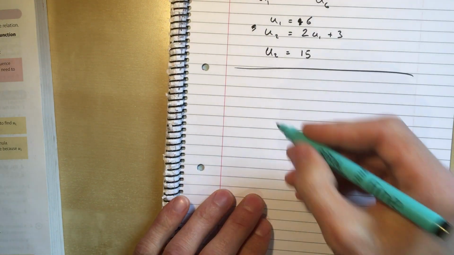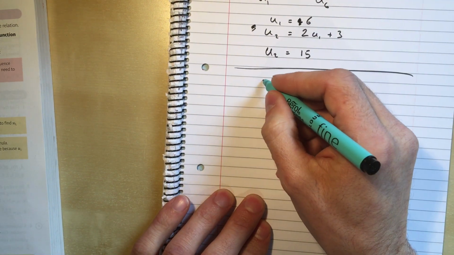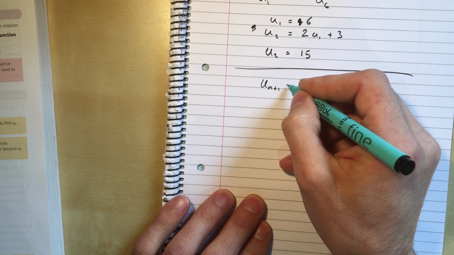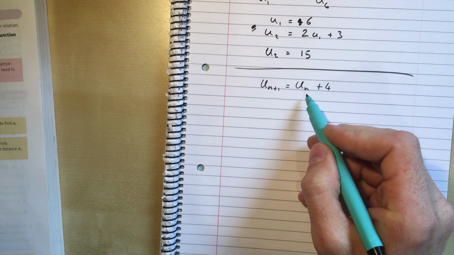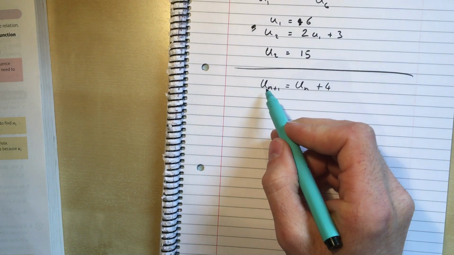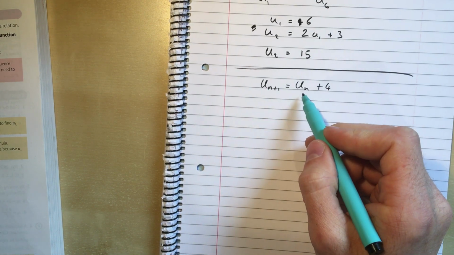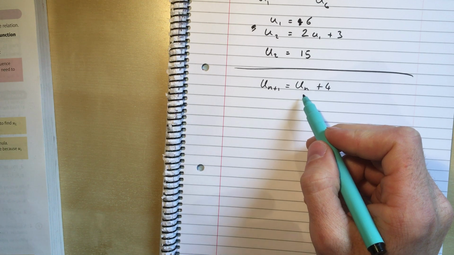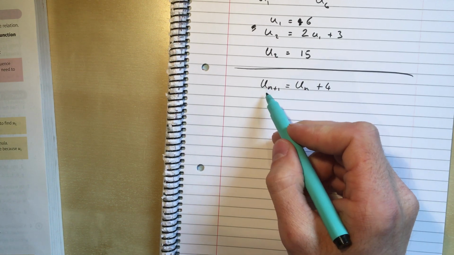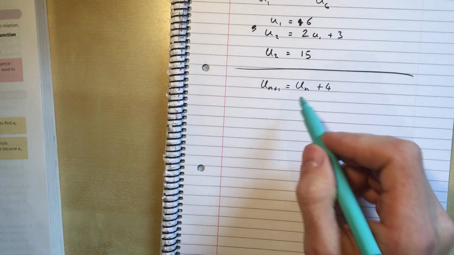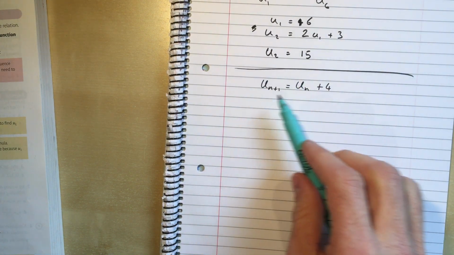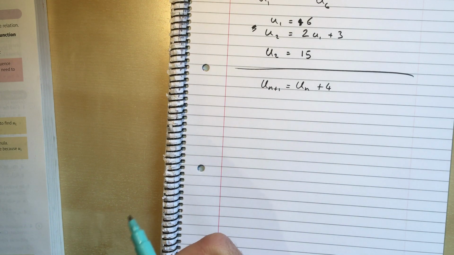But what if we do something like this? We say U_(n+1) equals U_n plus 4. Let's think about what this means. This means term number n in the sequence. This means term number n plus 1. So when n is 1, this is the first term, this is the second term. But when n is 2, this is the second term, this is the third term. So this tells us how consecutive terms in the sequence are related to each other.